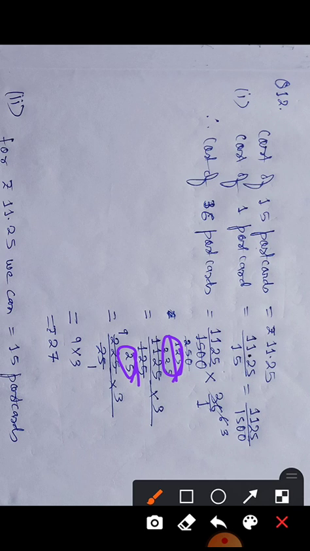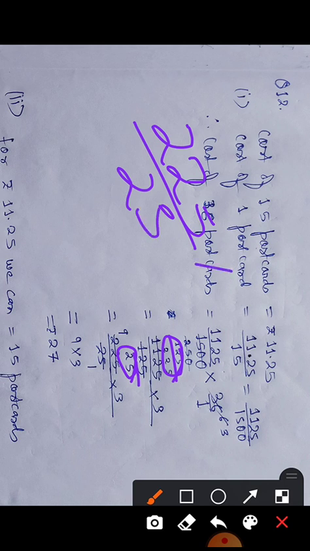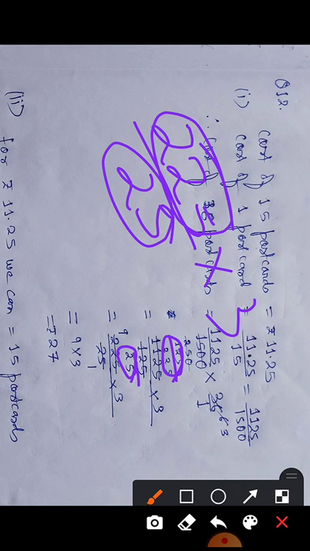So the new number that you will obtain will be 225 by 25 into 3. Now if you divide 225 directly by 25, you will get 9. That 9 I have written here. So 25 1s are 25, and 25 9s will give you 225. So now what is left is 9 into 3. 9 into 3 will give you 27.